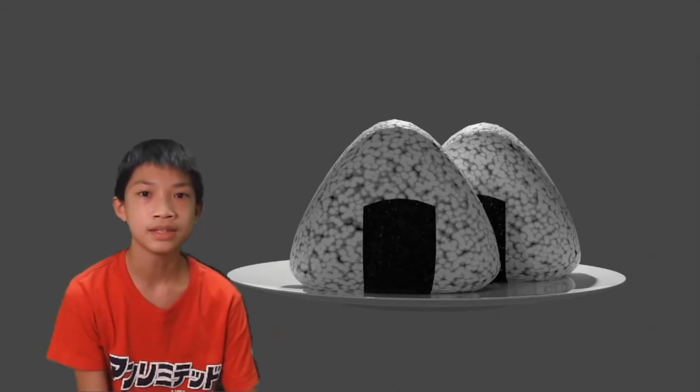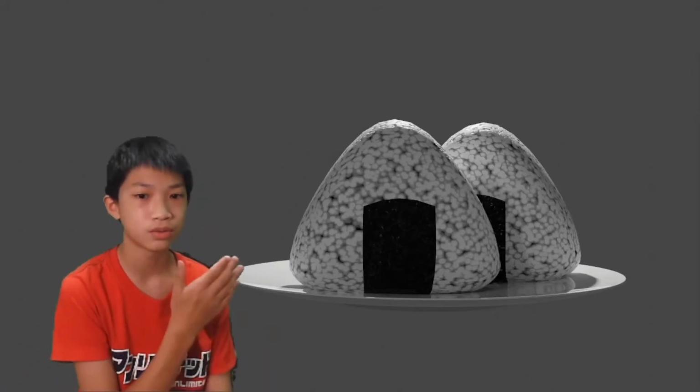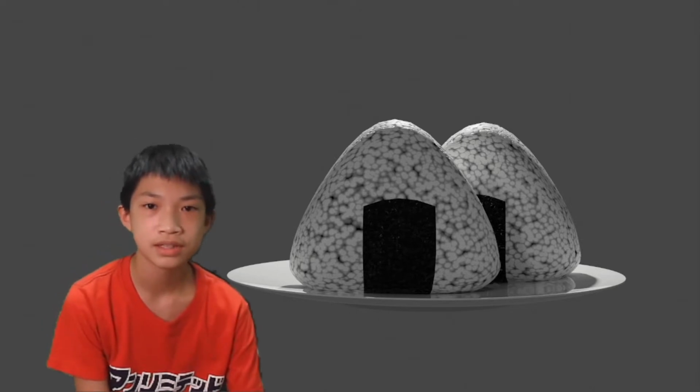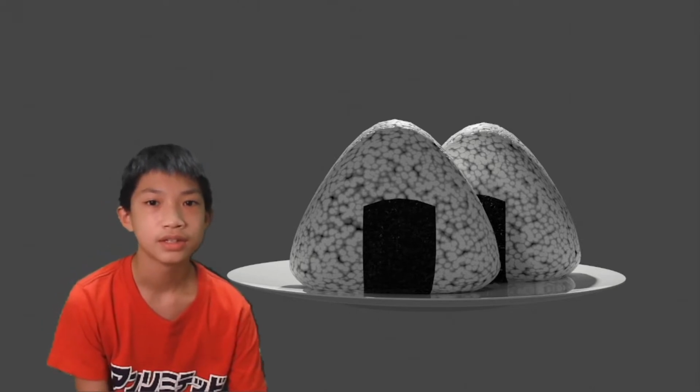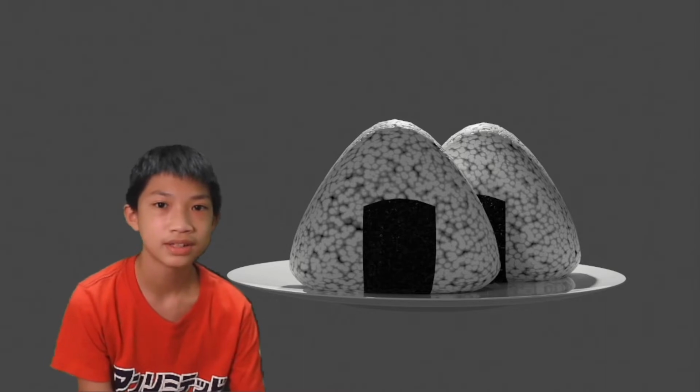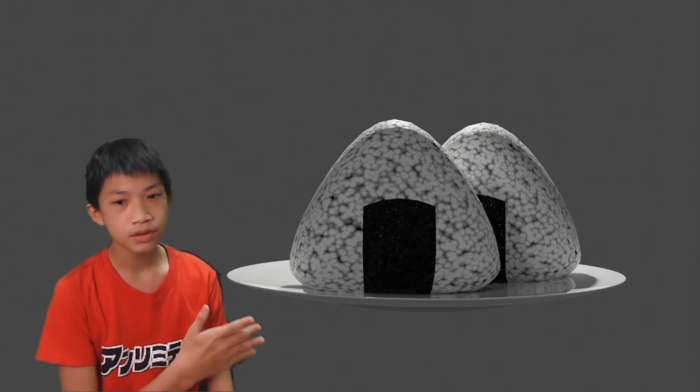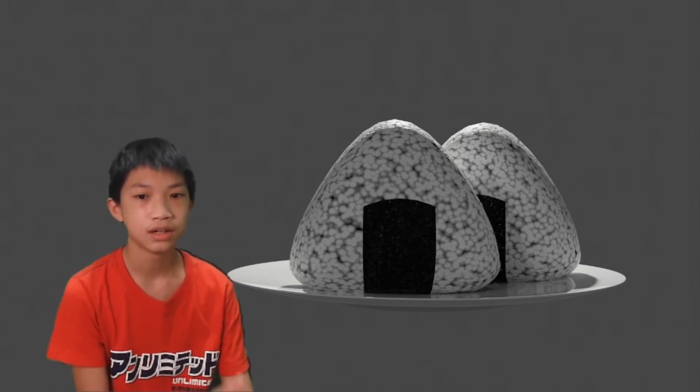Alright, welcome back, and in this video we're going to be making onigiri. Now this is basically rice balls, and it is eaten a lot here in Japan. And yeah, the black part is seaweed and the white part is rice.